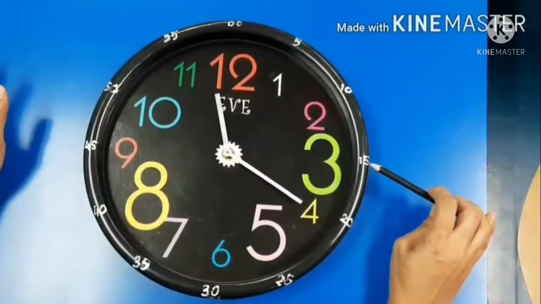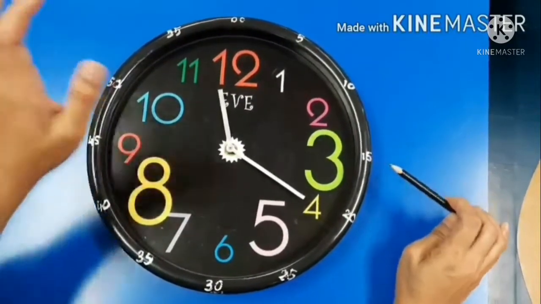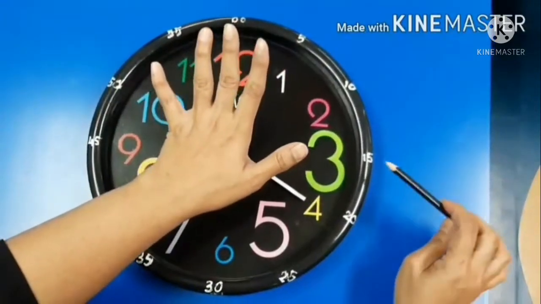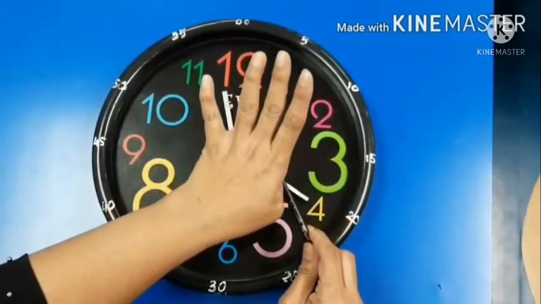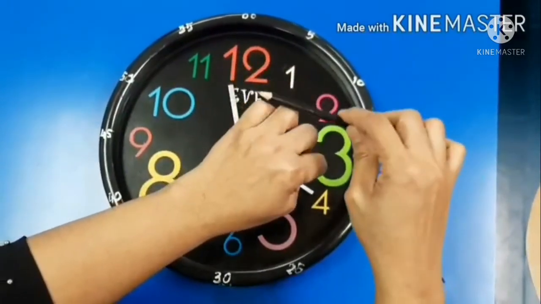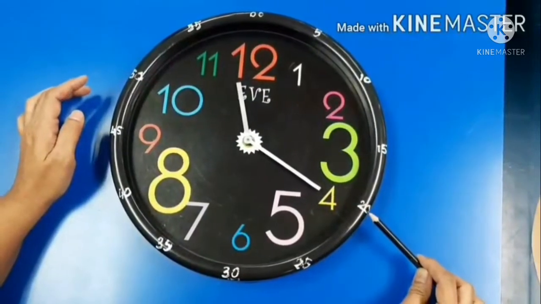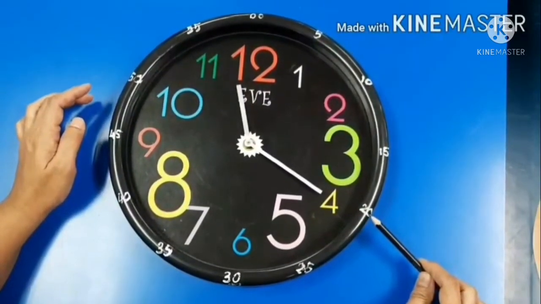15, you do counting in 5s. 15 plus 5. Can you please count? 15, 16, 17, 18, 19, 20. So, at number 4, it is 20 minutes. Let's count.